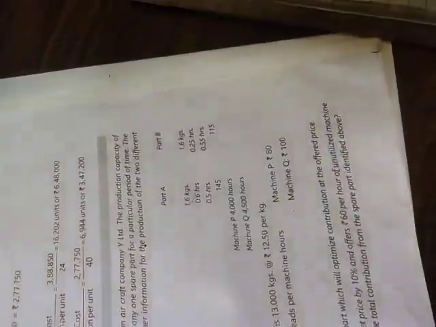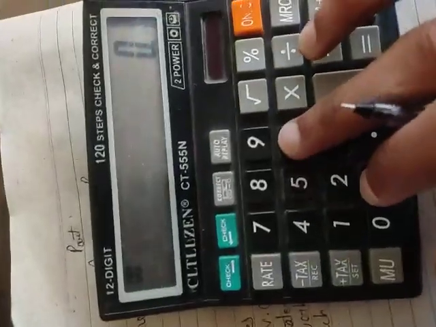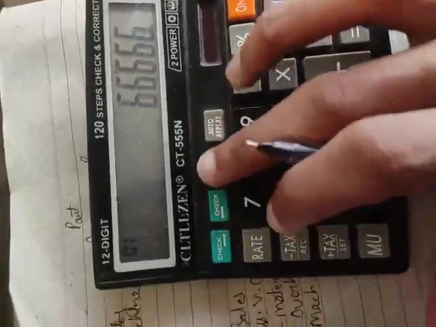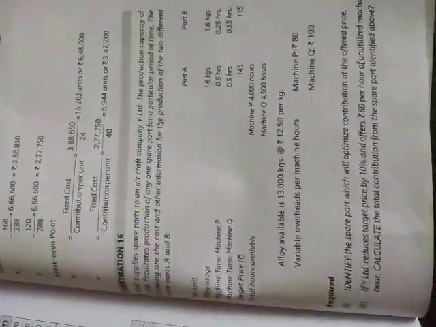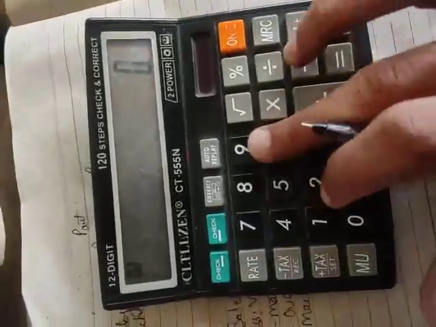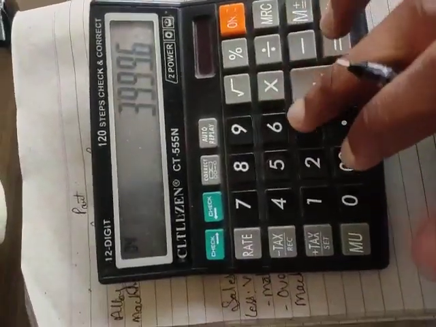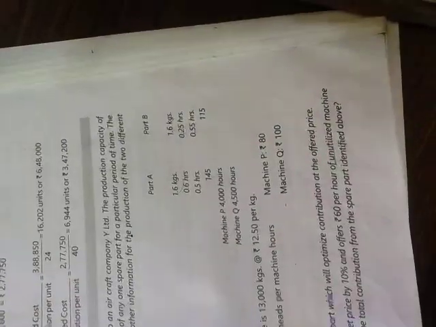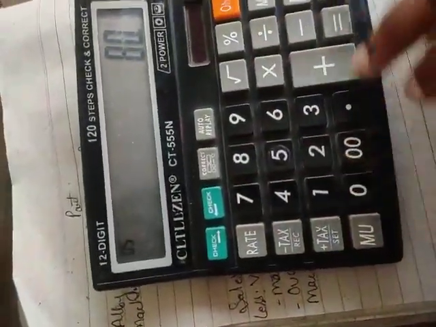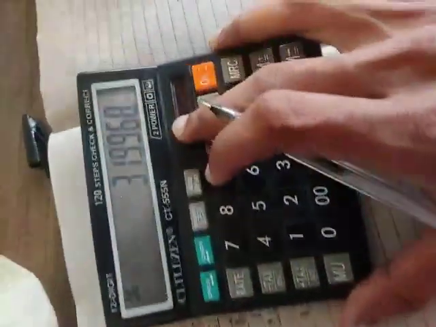machinery P. Now machinery P, how many hours are we using to manufacture 6666 units? 0.6 hours for machinery P. This many hours we are using, and 80 rupees is the cost per hour. So we multiply by 80 rupees, so 3,19,968.